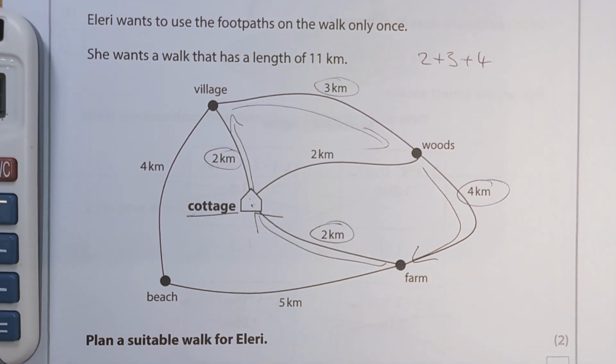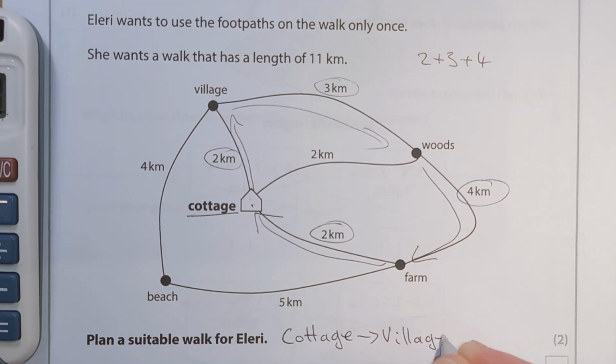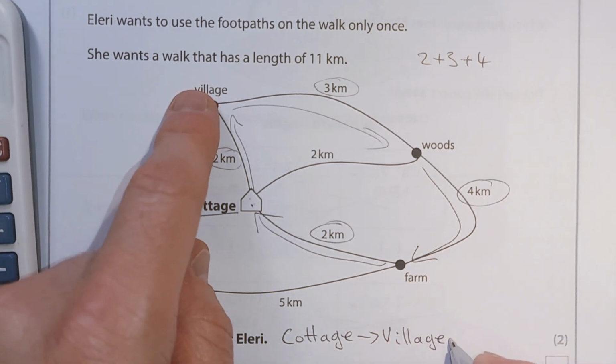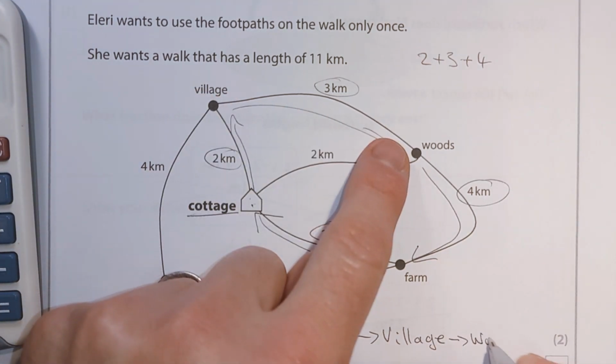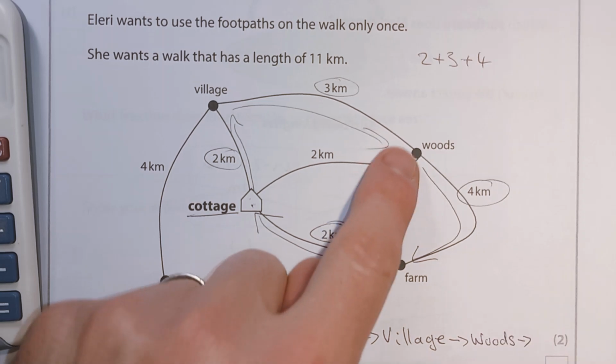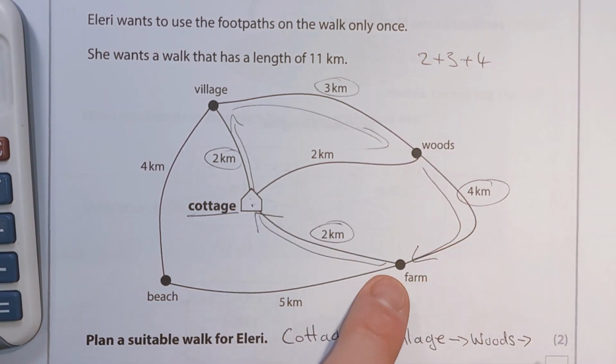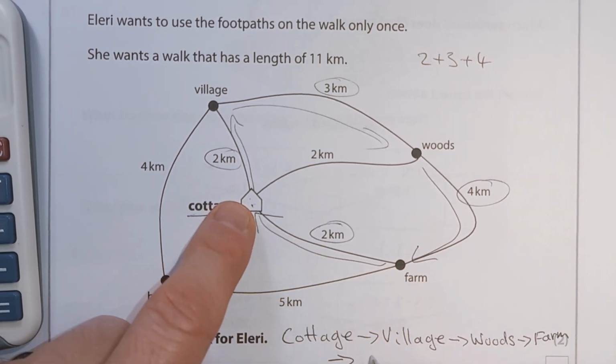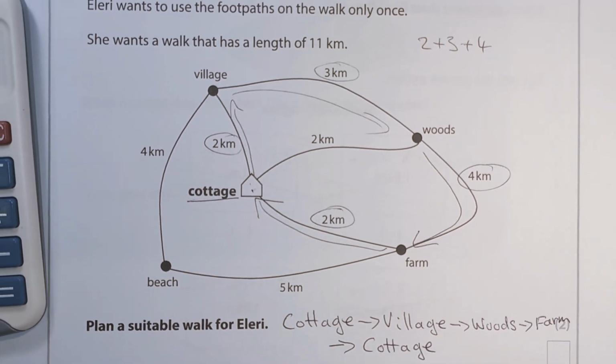So we can go back to the cottage. Okay. So our suitable walk for Ellery is going to be cottage to the village and then to the woods. Oh, and then we went to the farm, and from the farm back to the cottage.